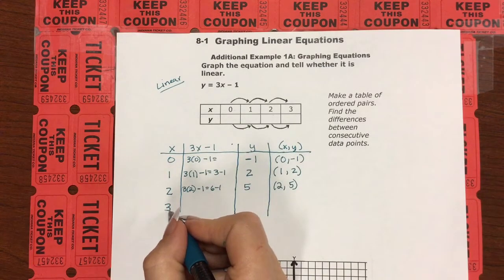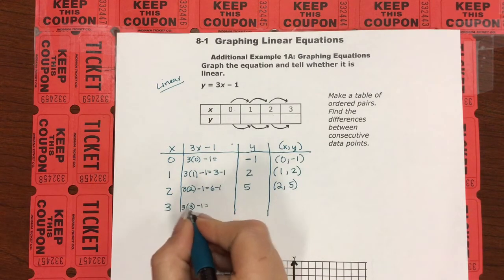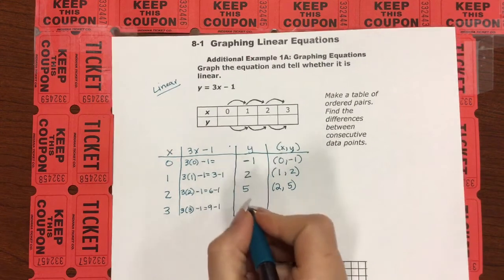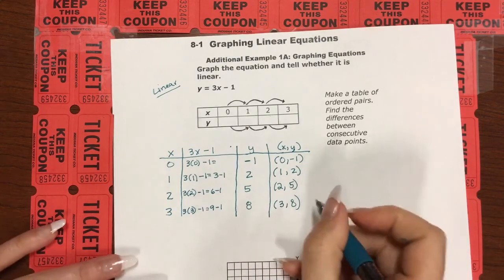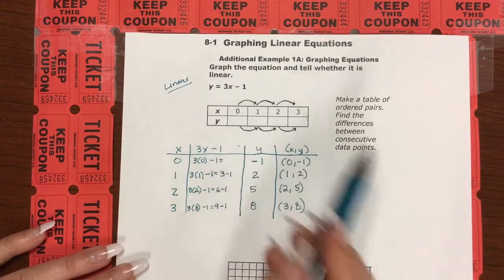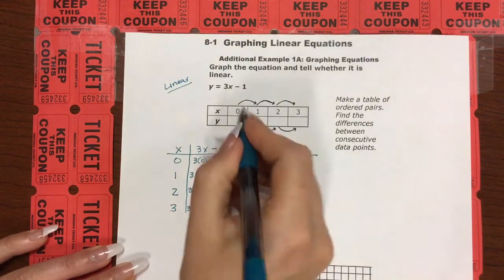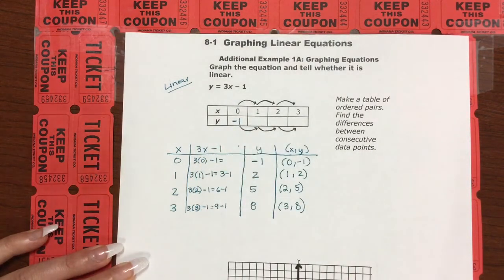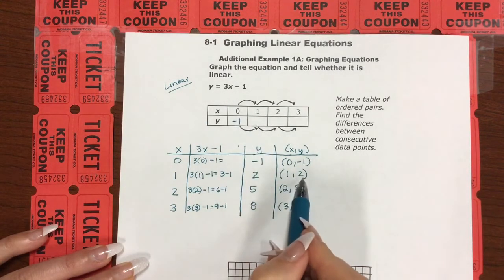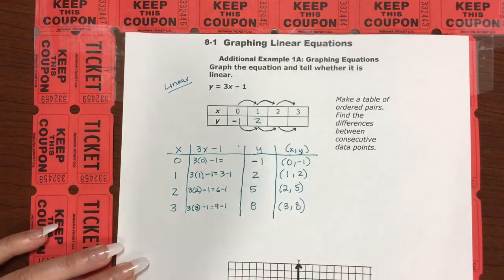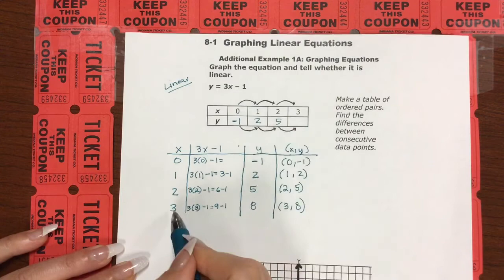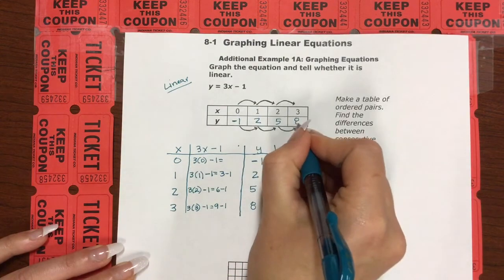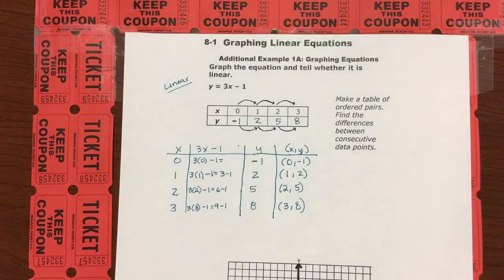And then we're going to figure out what y is when x equals 3. So we're going to input it into the formula. 3 times 3 is 9, minus 1, which is 8. And so our last ordered pair is 3, 8. Now what I'm going to do is just transpose this information up here. So when x is 0, y is negative 1. When x is 1, y is 2. When x is 2, y is 5. And when x is 3, y is 8. So I just took this vertical information and turned it into horizontal.